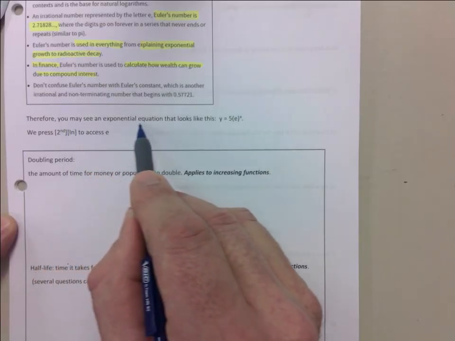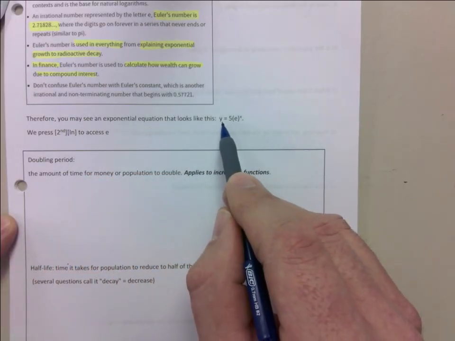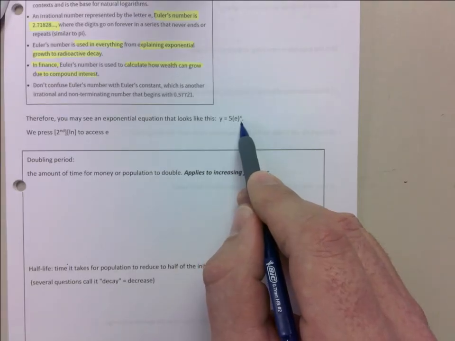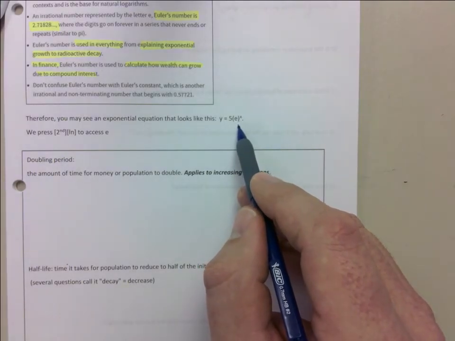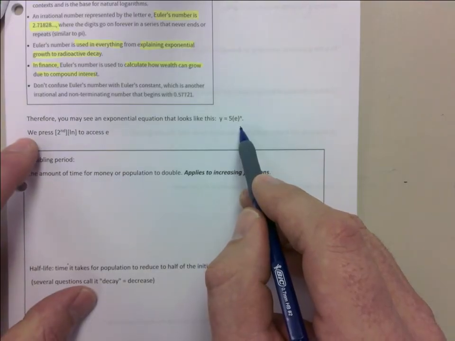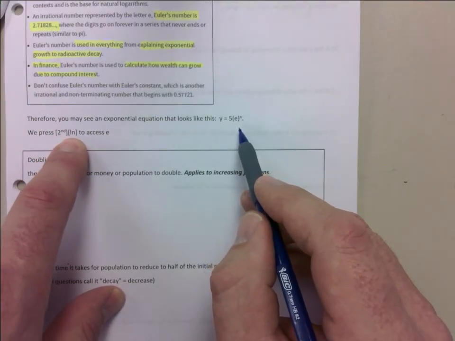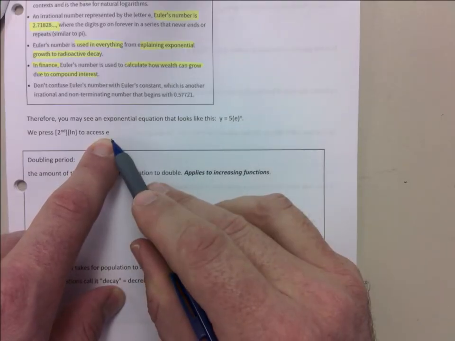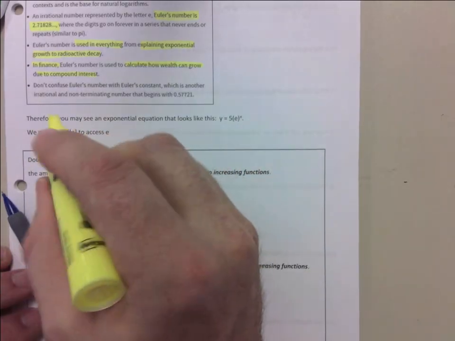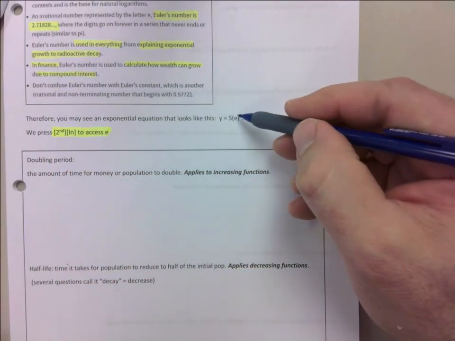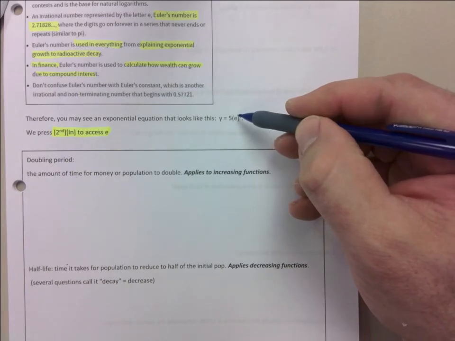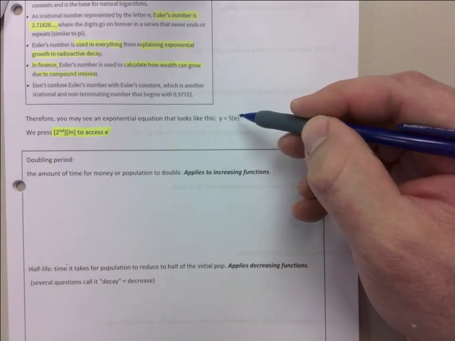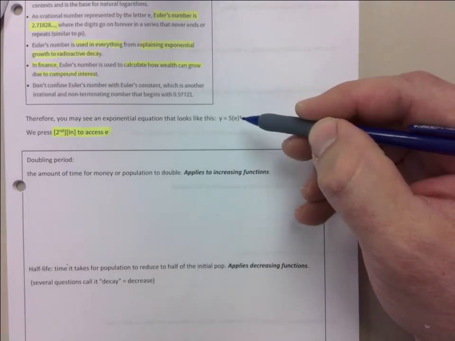Therefore, you may see an exponential equation that looks like this. Y is equal to 5e to the x. And that's not a typo. E is a number for us. Okay? So we press second ln to access E. Okay? That's what we press there. By the way, what do you think it's going to be? Is it going to be increasing or decreasing if E is in there? It's 2.71. It's bigger than 1. It's always going to increase. So it's always population growth for the most part.